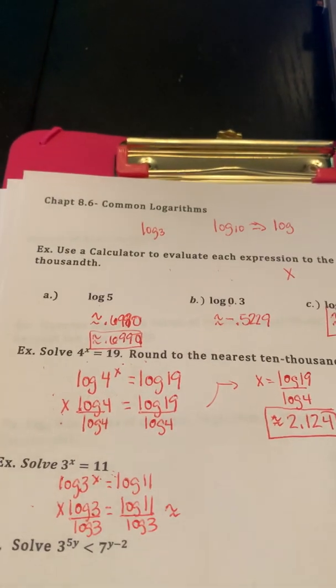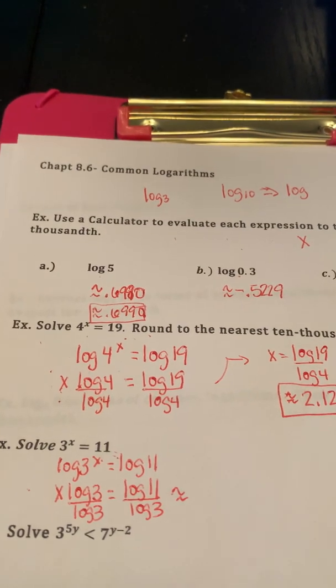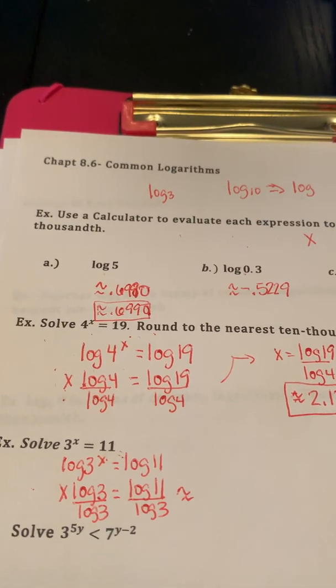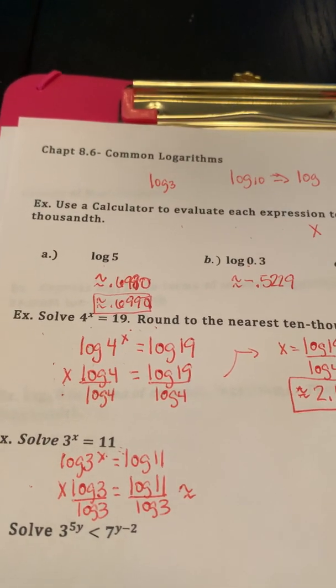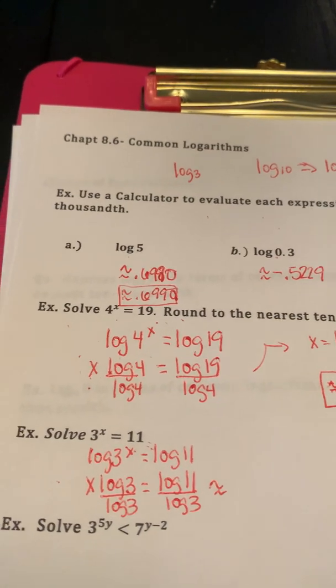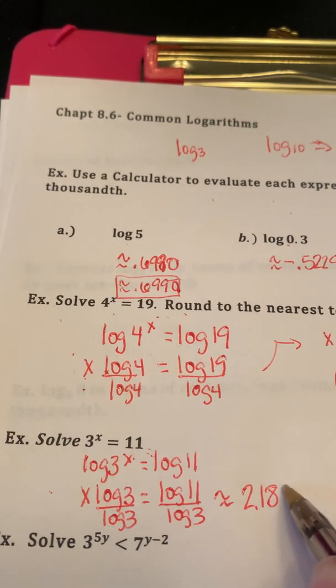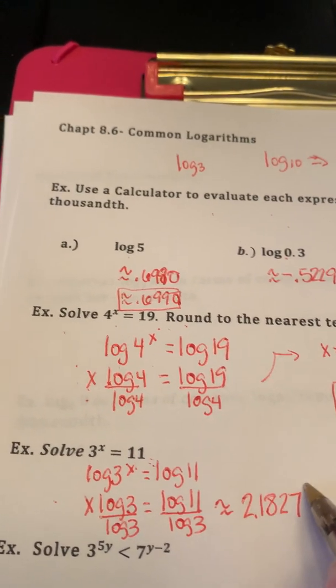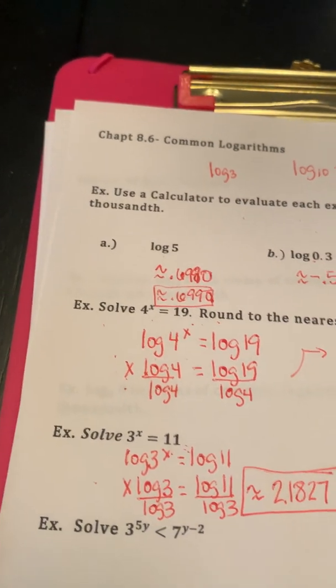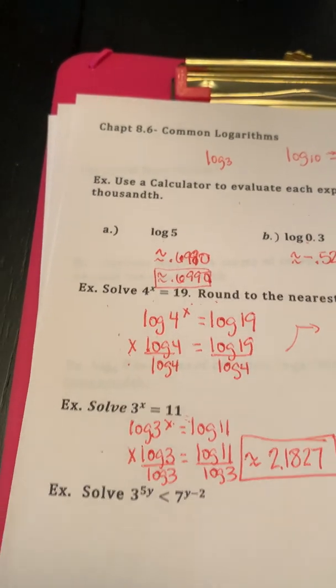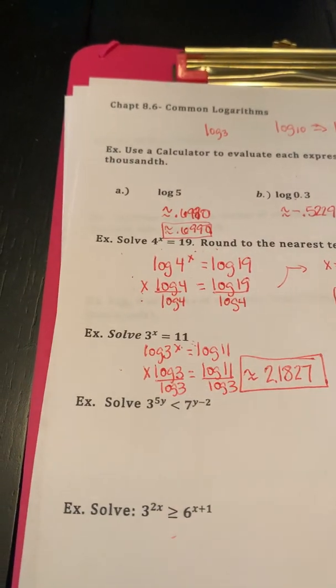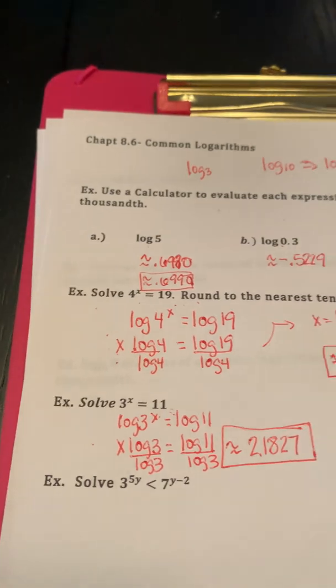Thank you. So I have log of 11 divided by log of 3. And I get 2.1827. And that's my answer. Same things apply. Now we're going to keep these for another day.